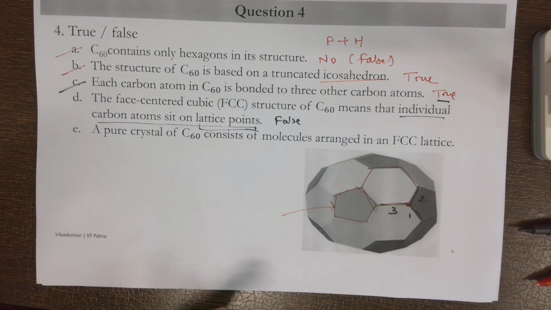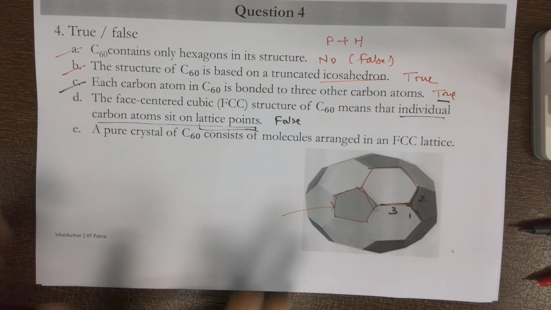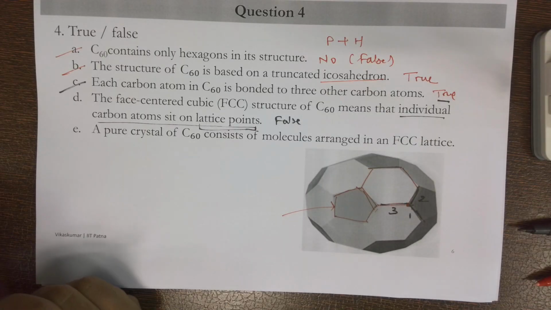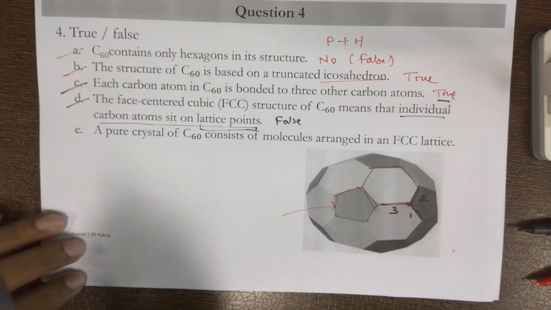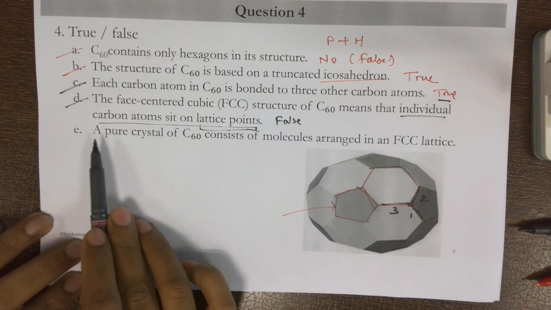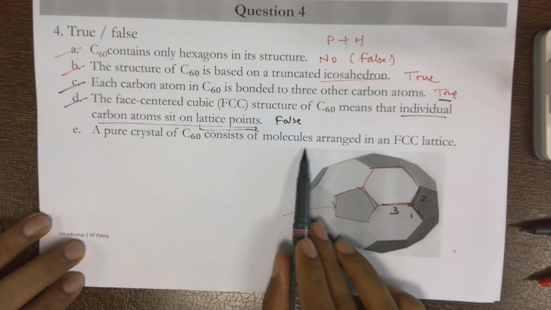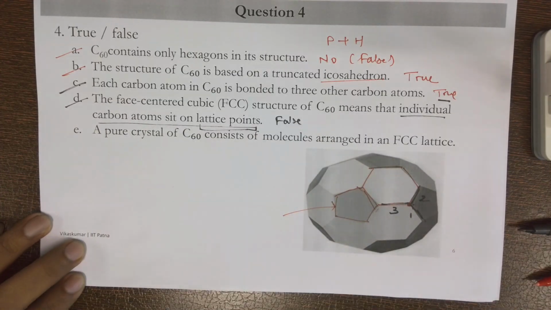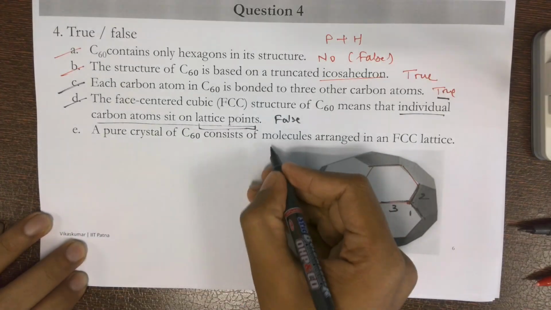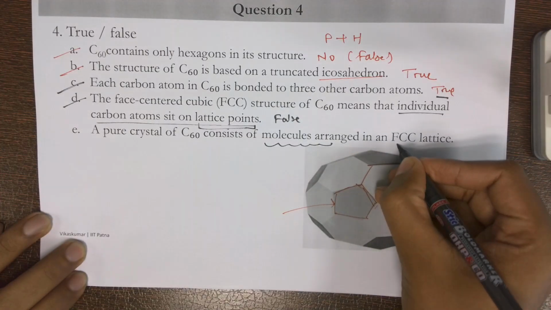They are associated with the one lattice point. That is true. But if we say all of the carbon atoms are sitting at the lattice point, then it's an incorrect statement. The last part: a pure crystal of C60 consists of molecular arrangement in an FCC lattice. It's a molecular arrangement and the lattice is FCC.